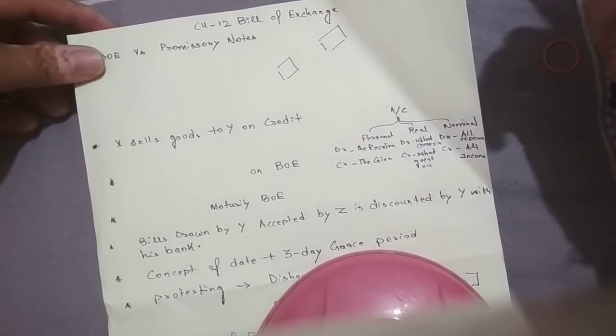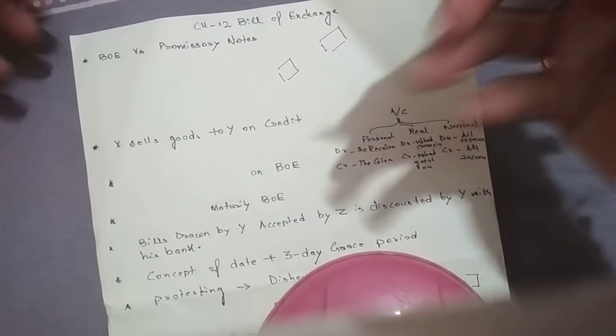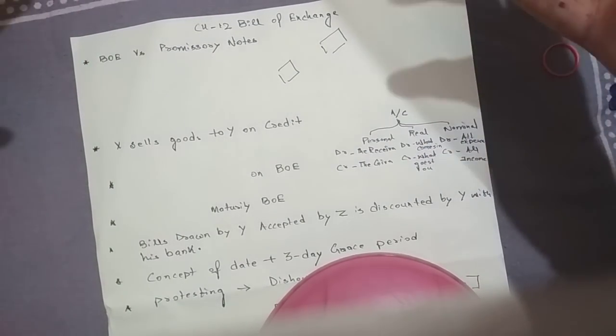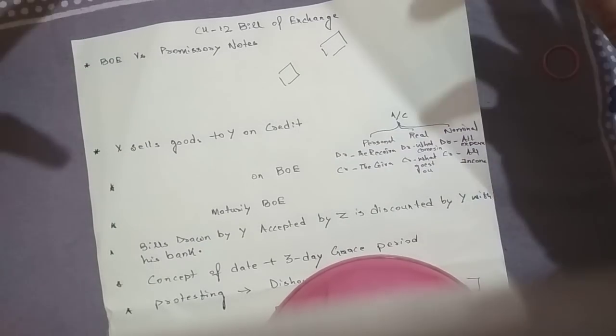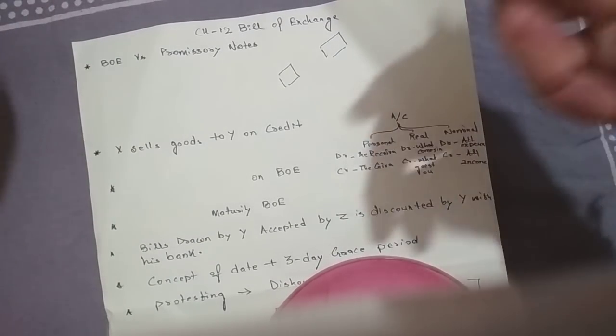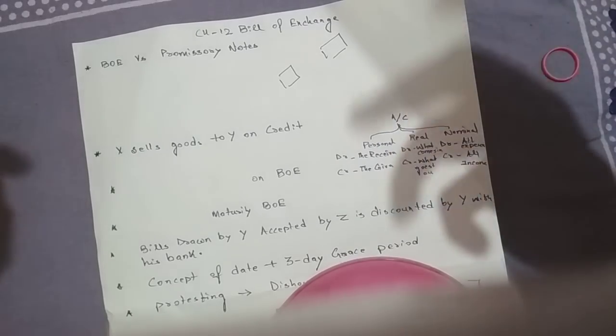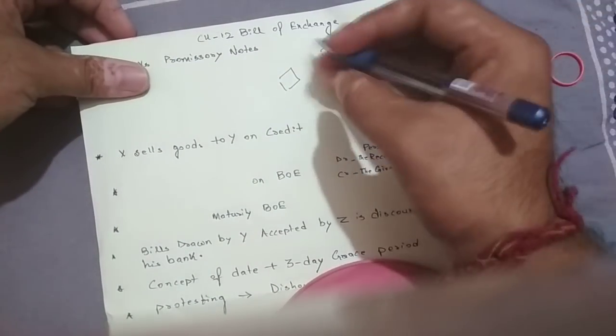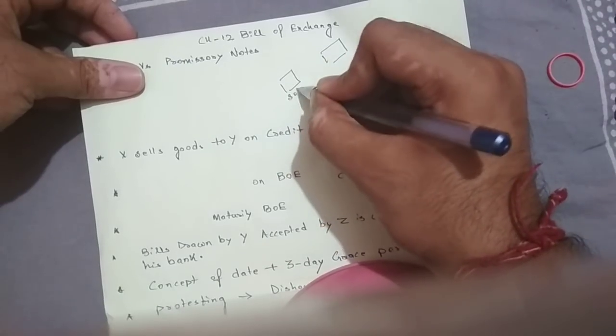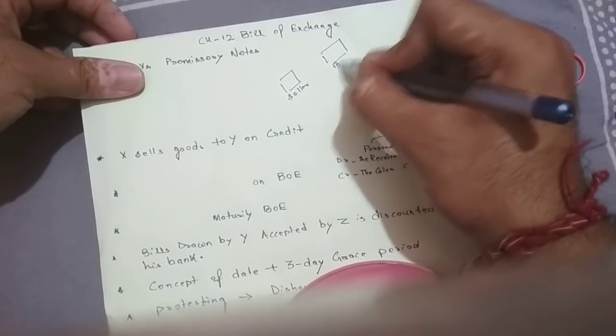So what does it mean, the bill of exchange, and what is the difference between the bill of exchange and the promissory notes? These are instruments which give a promise or an order to pay an amount of money on a particular date. In the bill of exchange, let's say this is a seller, this is a buyer.